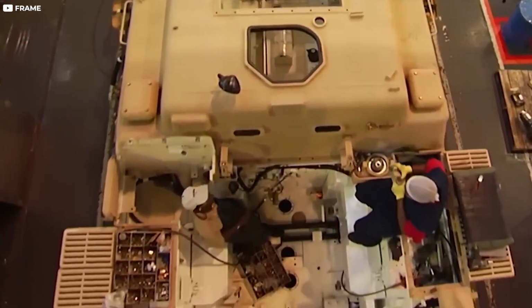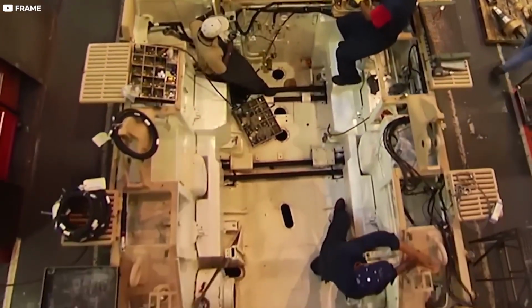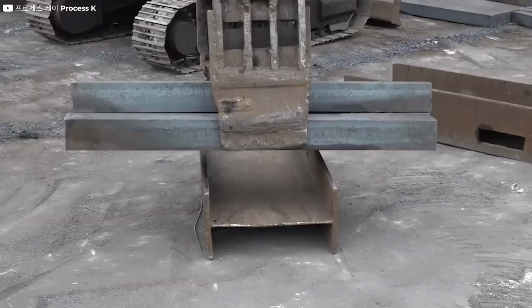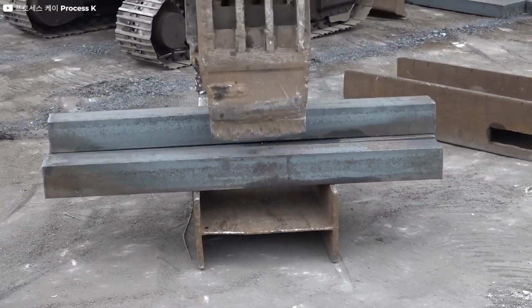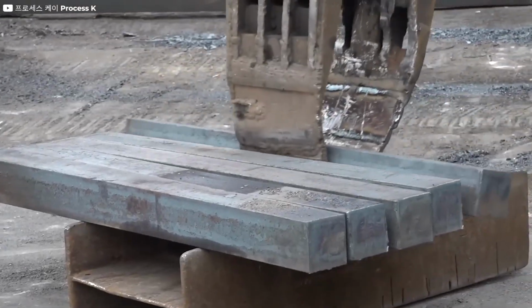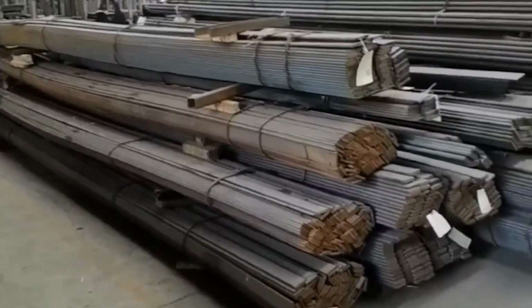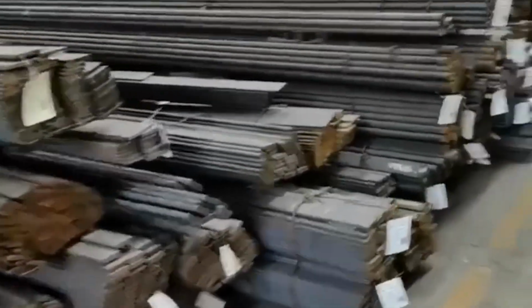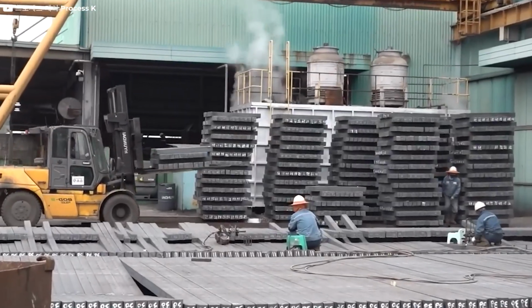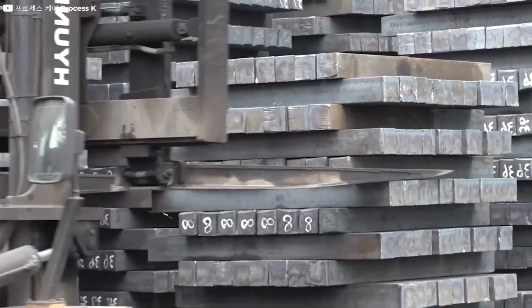To mitigate these risks, manufacturers often diversify their supply chains, sourcing materials from multiple suppliers across different regions. This approach helps to spread the risk and ensures that if one supplier is unable to deliver, others can step in to fill the gap.